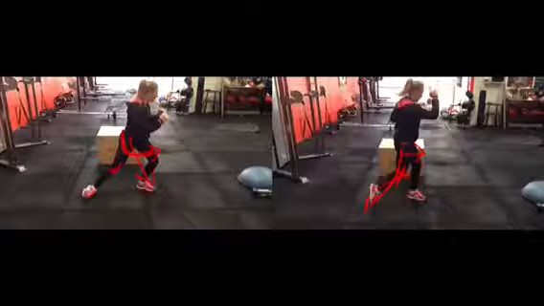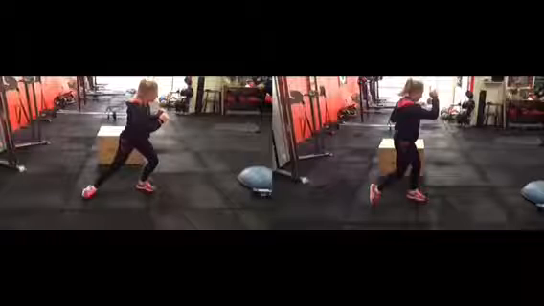Alright, so this is a very common way that we see these knee injuries occur, and it's a faulty pattern of movement. Sometimes too upright a posture, usually because you don't have enough balance or strength in your glutes. And sometimes it's just a poor habit of how you move.